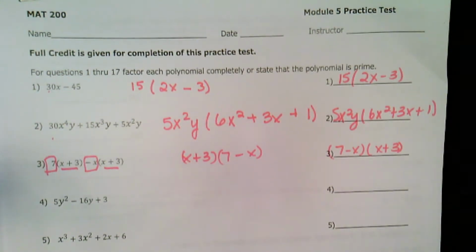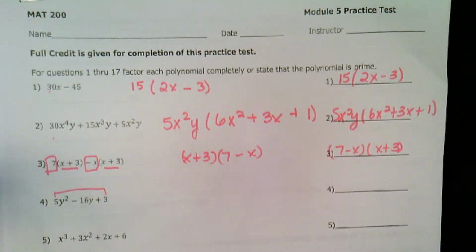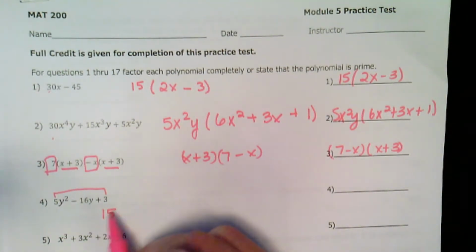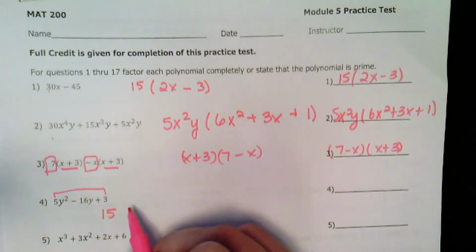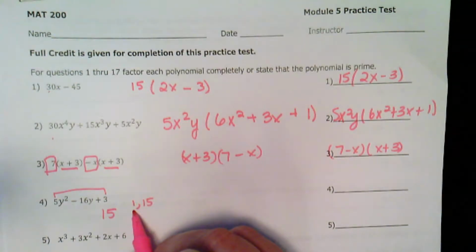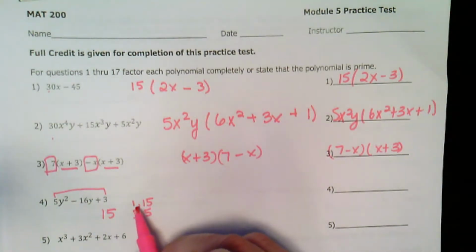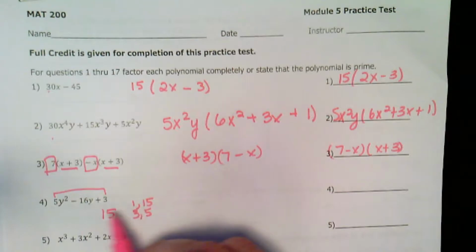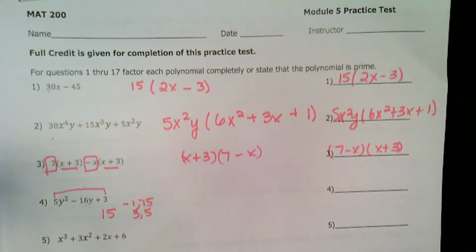Alright, number 4, I look at all 3 terms and I don't see anything that they have in common, so here is where we multiply the 5 and the 3 together and I get 15, and we're looking for factors of 15 that add together to give us negative 16. So if I just start writing out the factors that I know for 15, I know that some kind of combination can give me 16 if I use 1 and 15. They both would have to be negative, because that's the only way I can get a negative 16, but when we multiply those, we will get a positive 15.